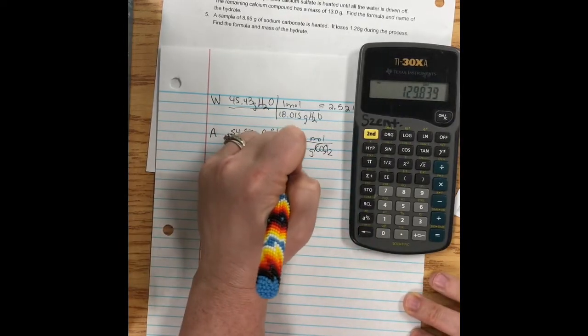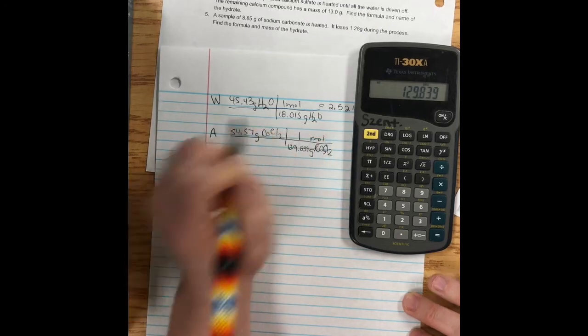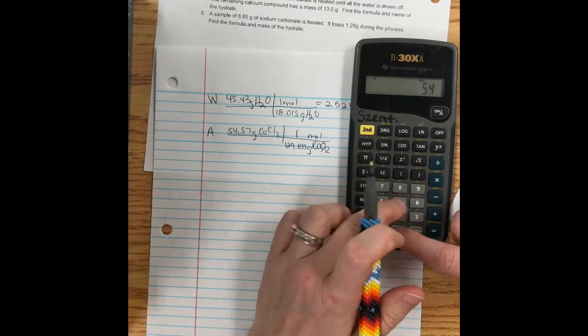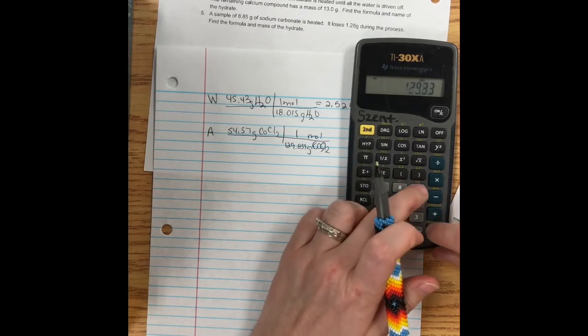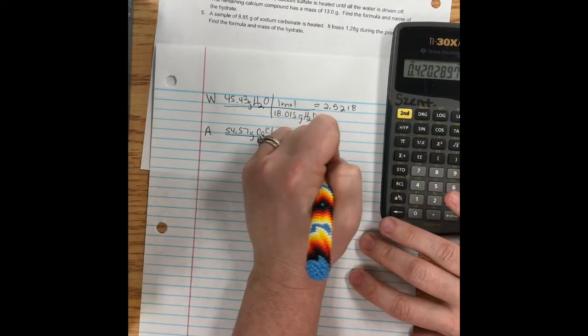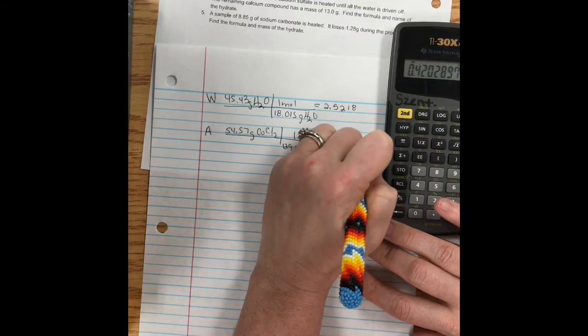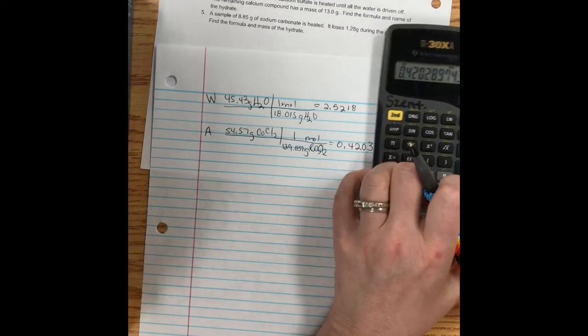And I get 129.839. So when I divide 54.57 by 129.839, I get 0.4203 to the 4th decimal place.